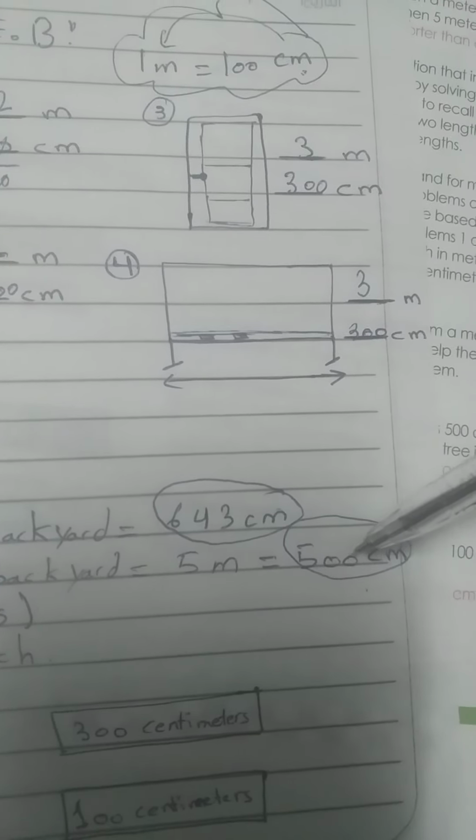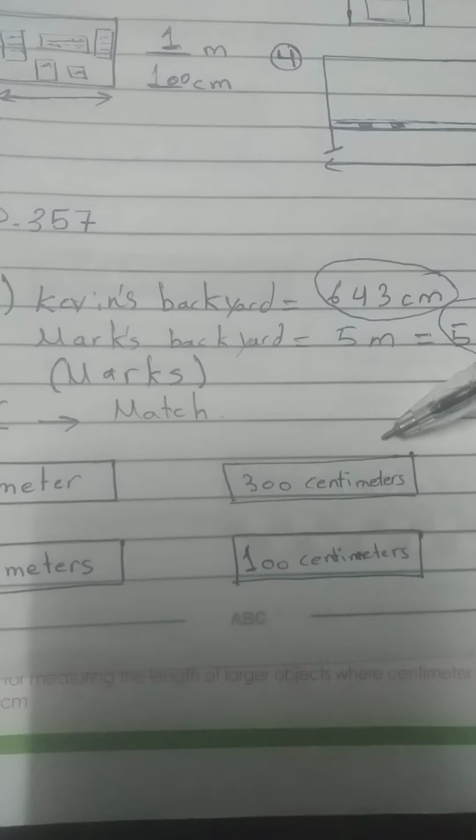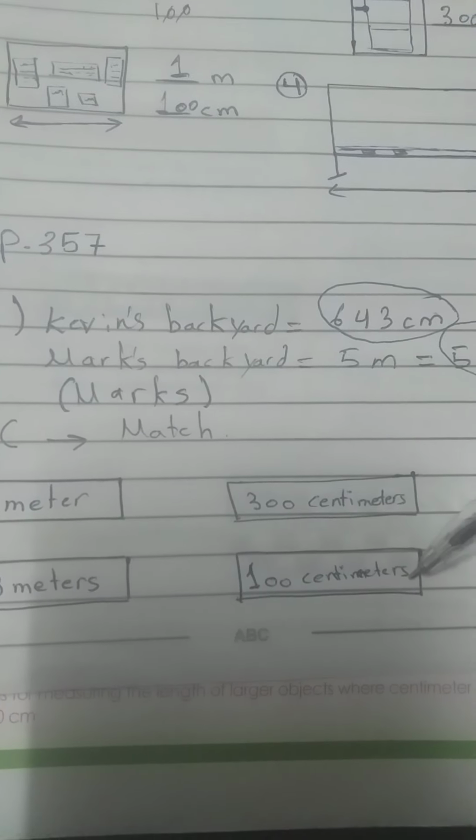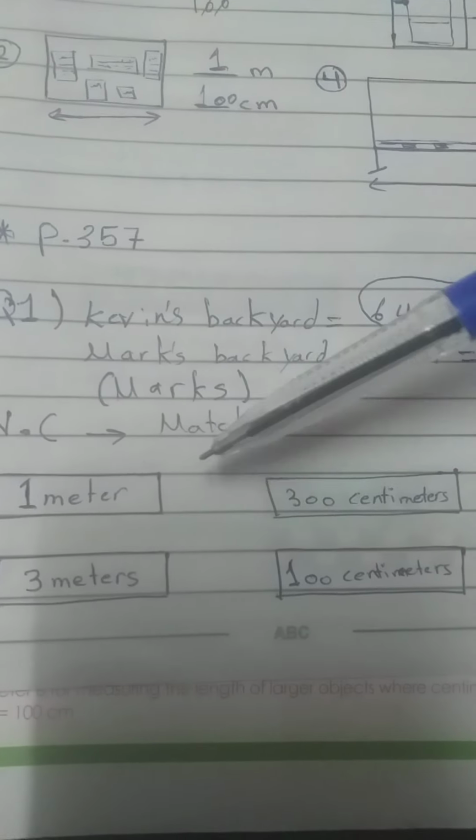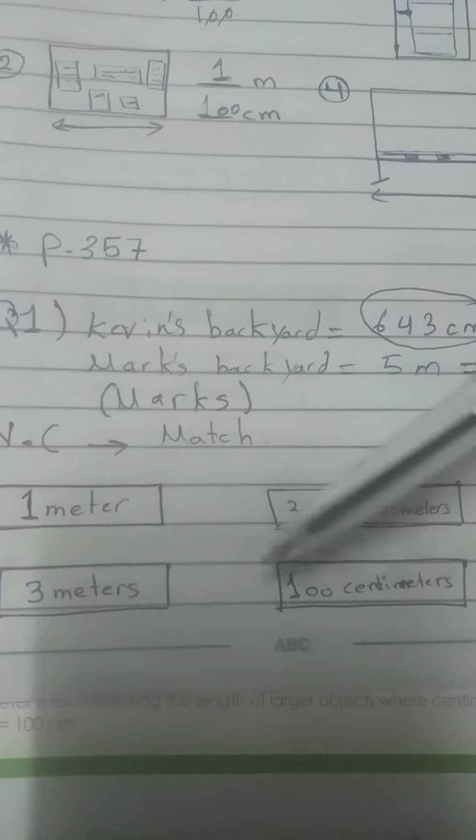Now go with me to vocabulary check. We have to match. 1 meter equals how many centimeters? 300 centimeters or 100 centimeters? 1 meter equals 100 centimeters. So the first one matches with the last one. And here, 3 meters equals how many centimeters? Equals 300 centimeters.